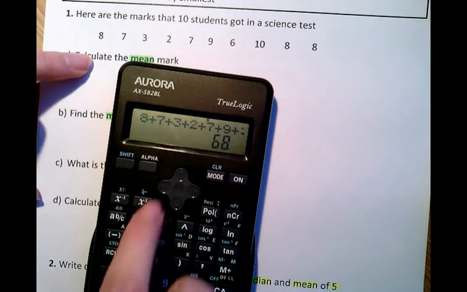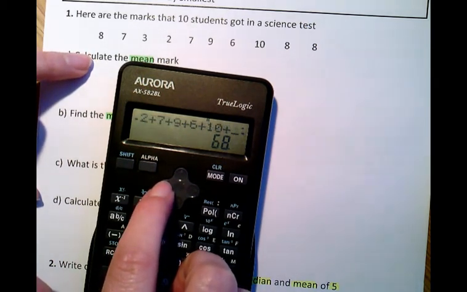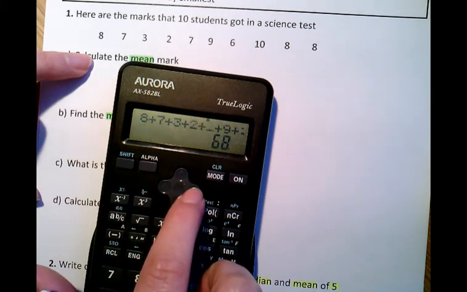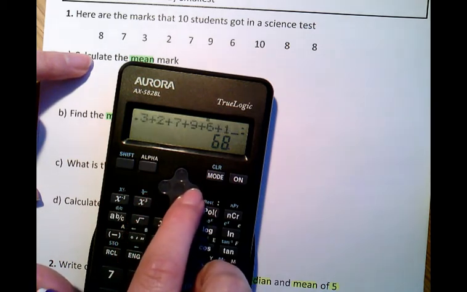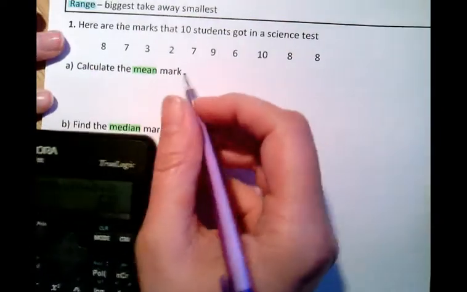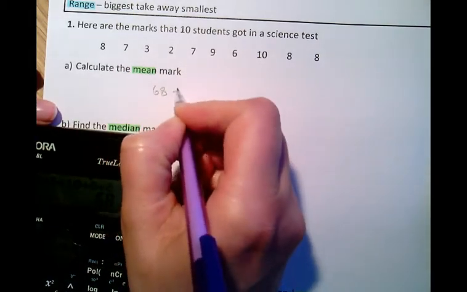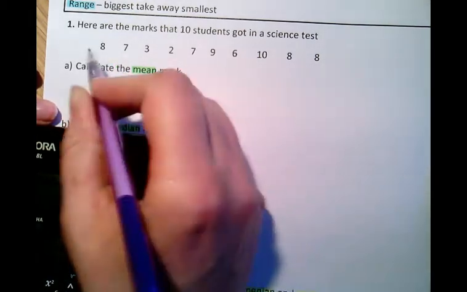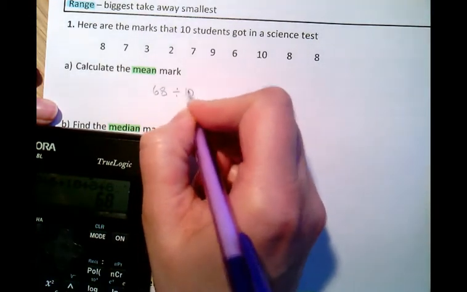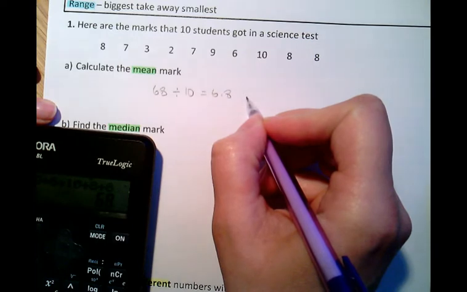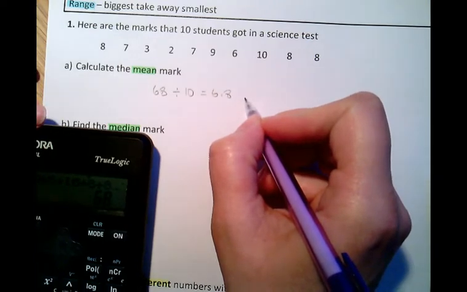Hopefully I haven't made any mistakes there. I'll check back over. Back to start. 8, 7, 3, 2, 7, 9, 6, 10, 8, 8. So that's okay. So the total is 68. And then you divide that by the amount of numbers, the amount of scores. So divide that by 10 would get you 6.8. So the mean is 6.8. The mean mark, the average mark would be 6.8.